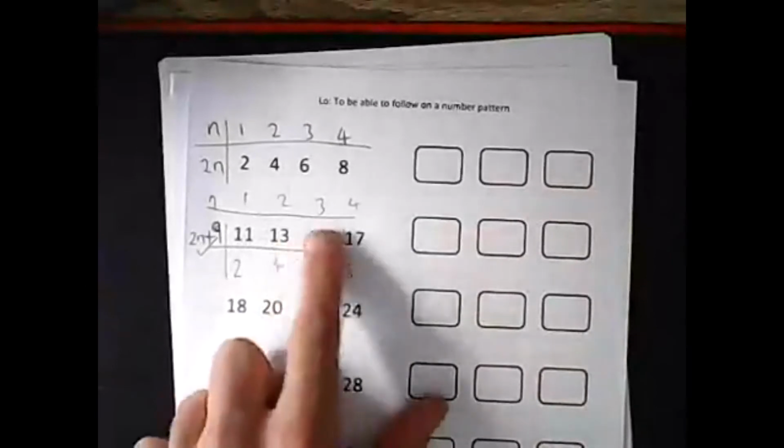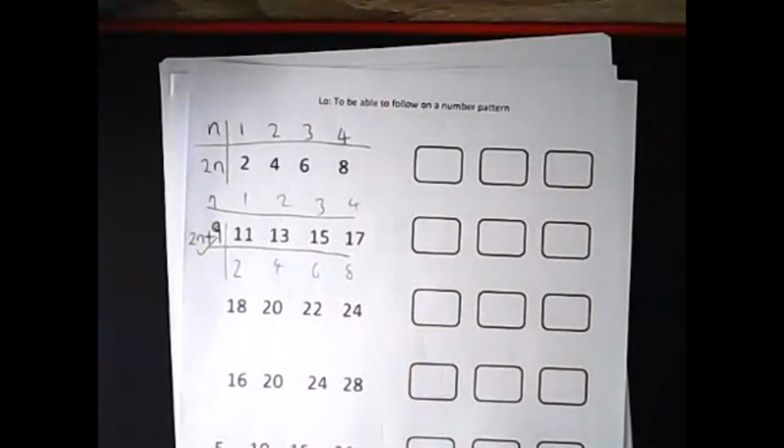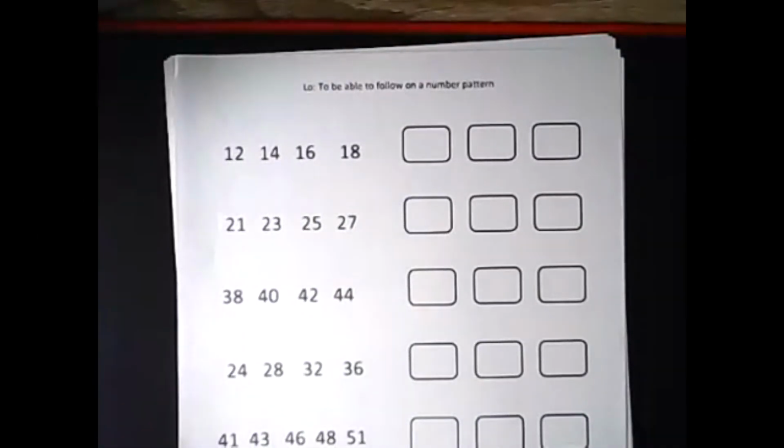A GCSE question might say, use your rule to work out pattern 17, pattern 18, something like that. So these are all the 2n times table. That's an easy worksheet. Let's get to that. Okay. These are all 2 times as well.